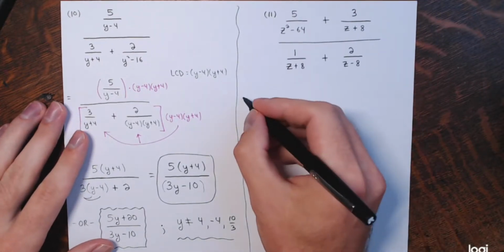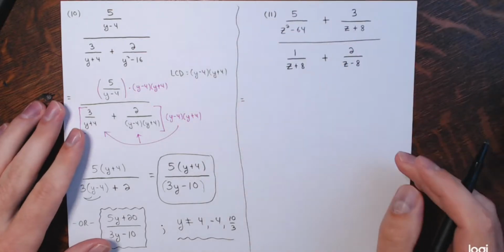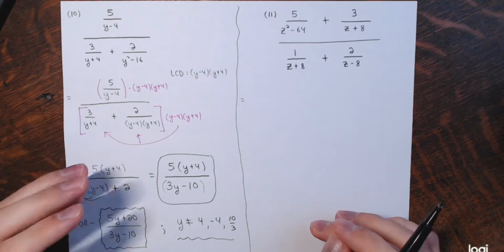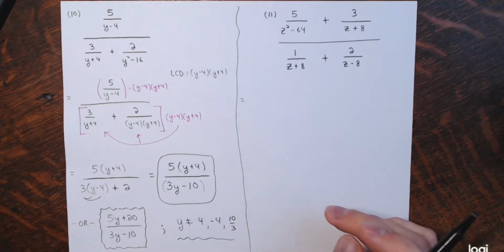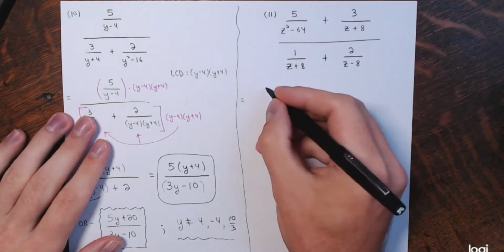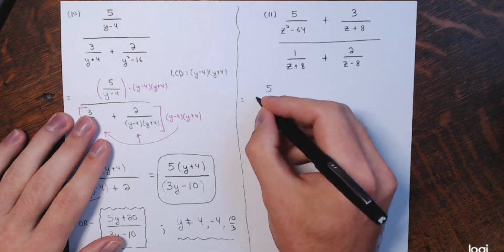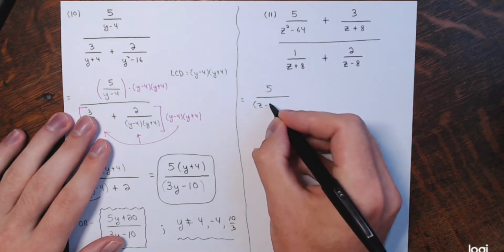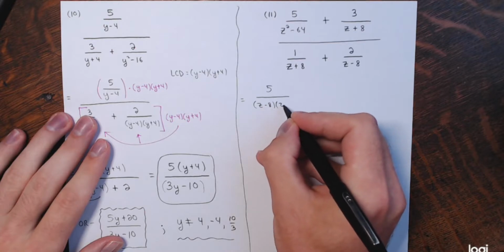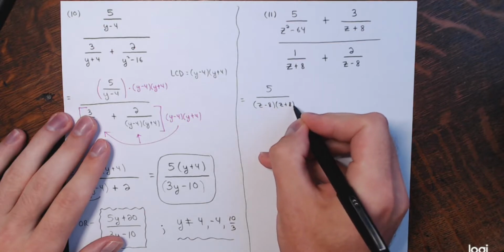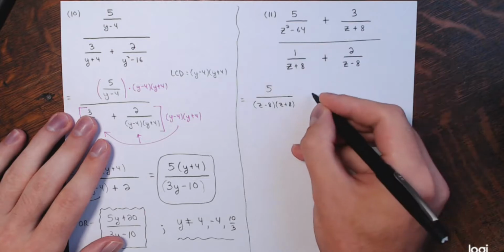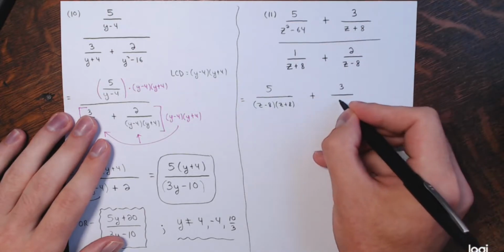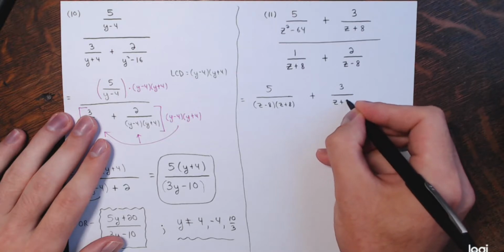Like I said, I'm going to rewrite the expression so that all the denominators of these fractions within the fraction are factored. So in the numerator we have 5 over z minus 8 times z plus 8, plus 3 over z plus 8. z plus 8 would be as factored as that gets.